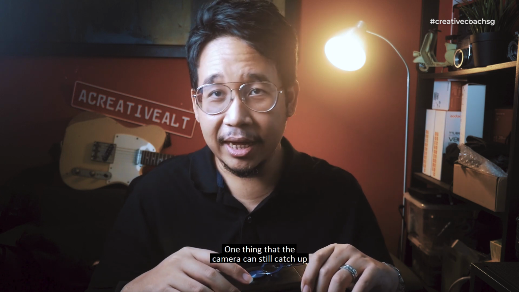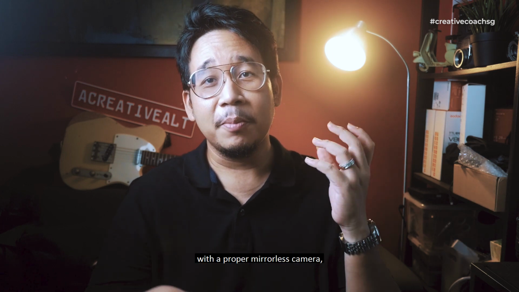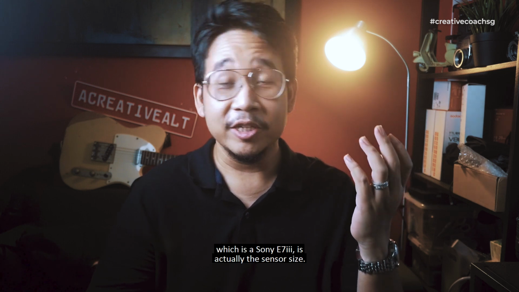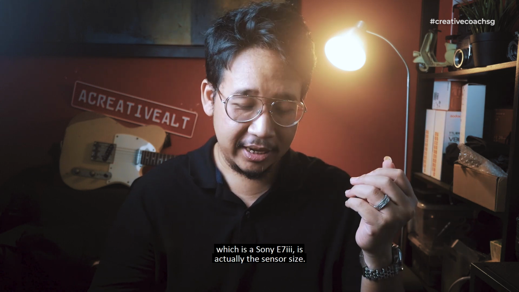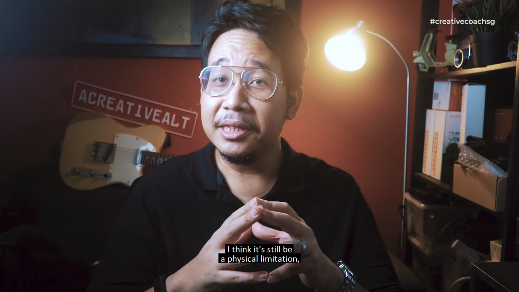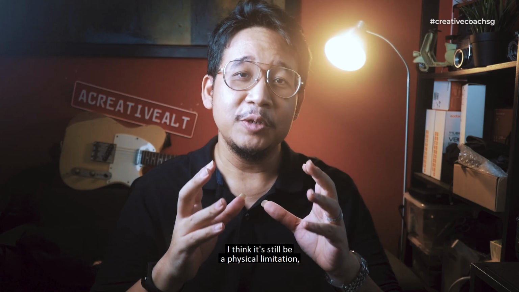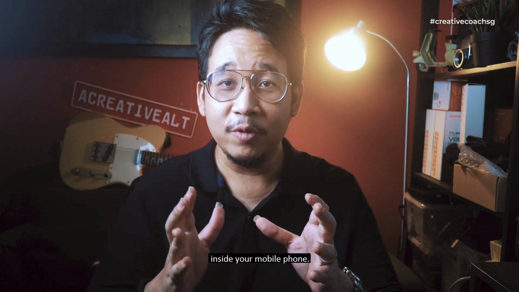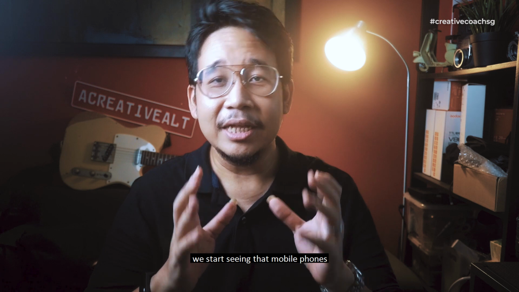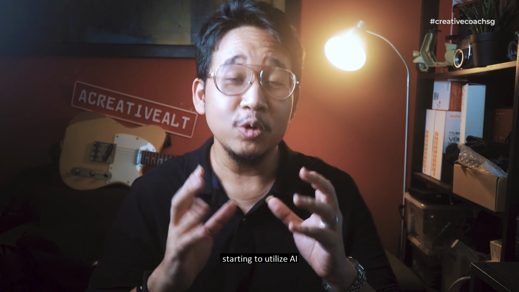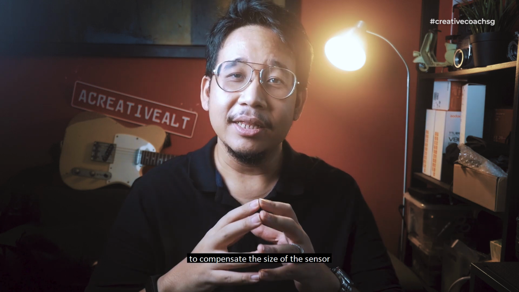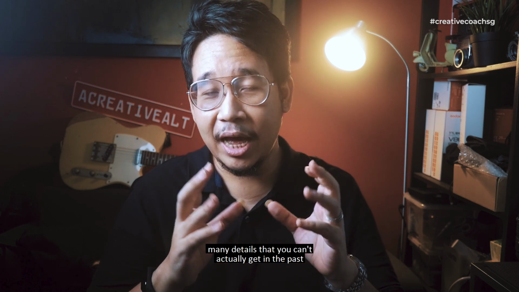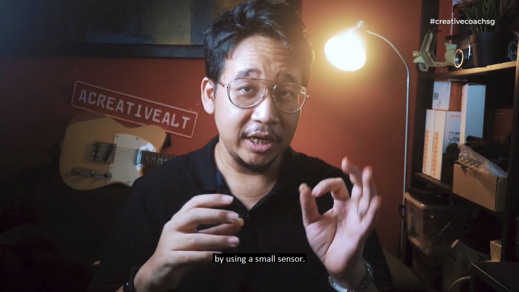One thing where the phone camera still can't catch up with a proper mirrorless camera, like my favorite camera, the Sony A7 III, is the sensor size. I think it's still a physical limitation, you can't put that large a sensor inside your mobile phone. At the same time, we now start seeing mobile phones utilize AI to compensate for the size of the sensor so that you can still get depth of field and many details that you couldn't get in the past with a small sensor.